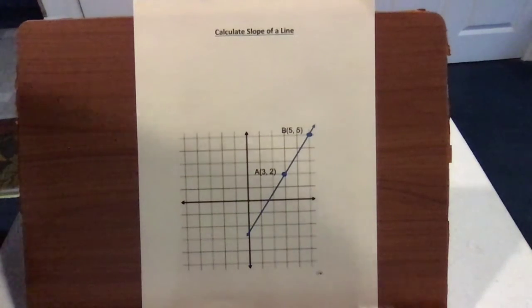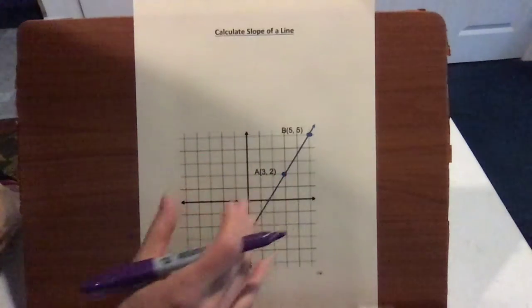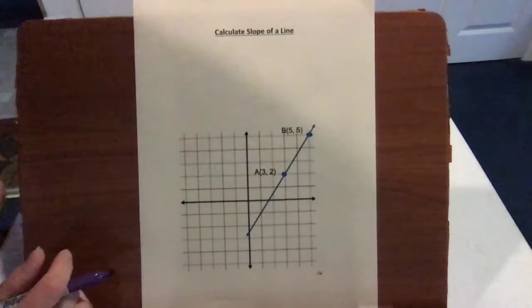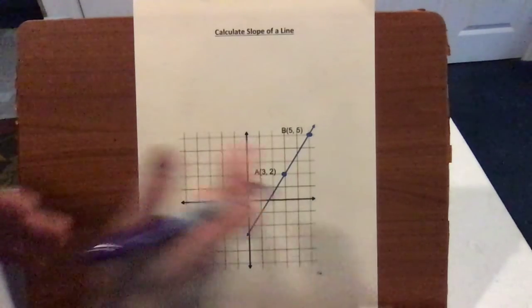I'm going to show you how to calculate the slope of a line. Now, we don't need to have a coordinate plane or a graph in order to calculate the slope of a line. However, I'm doing it for the first problem. You can see what we did.